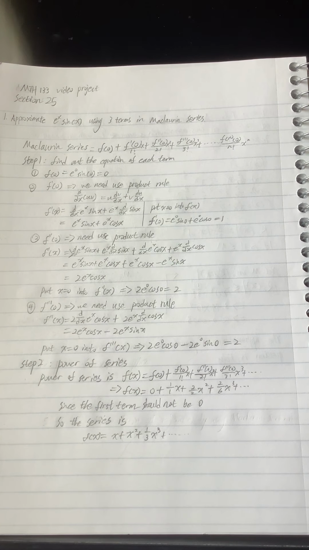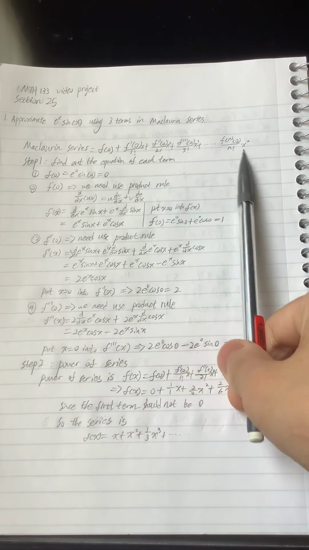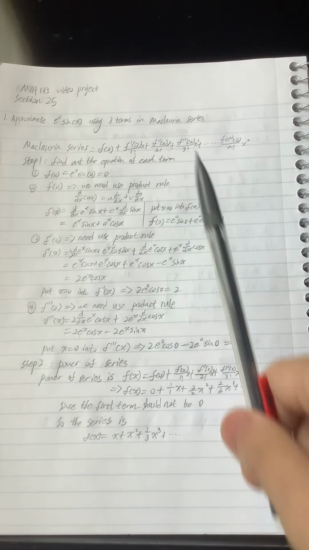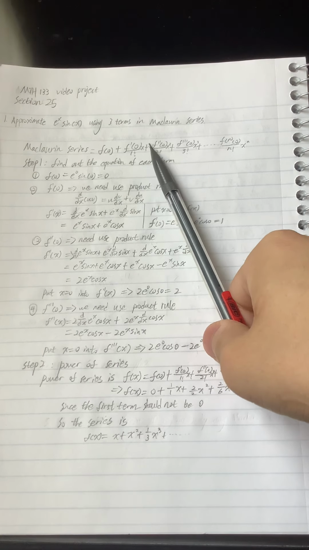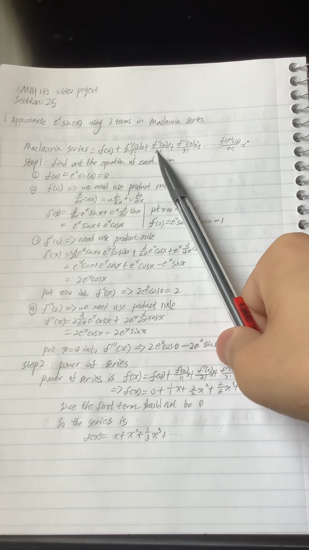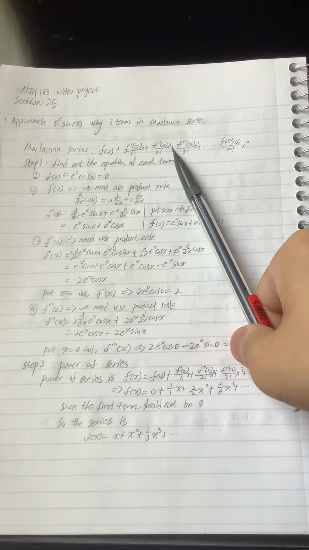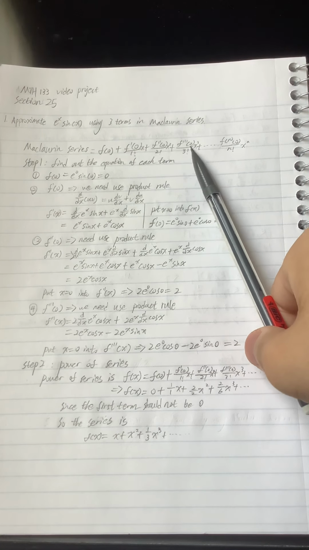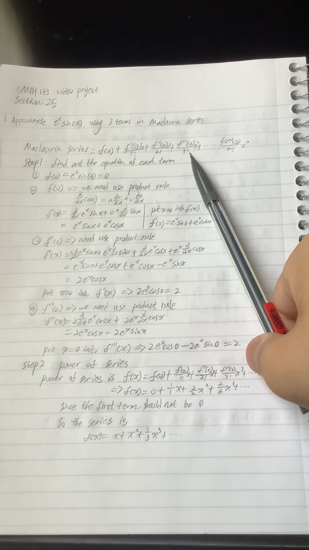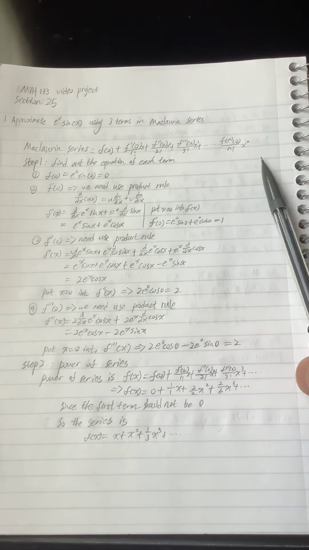So the first question is: approximate e^x sin x using three terms in the Maclaurin series. As we learned in chapter 11, the Maclaurin series is f(0) plus the first derivative divided by 1 factorial times x, plus the second derivative divided by 2 factorial times x squared, plus the third derivative divided by 3 factorial times x cubed, and so on.